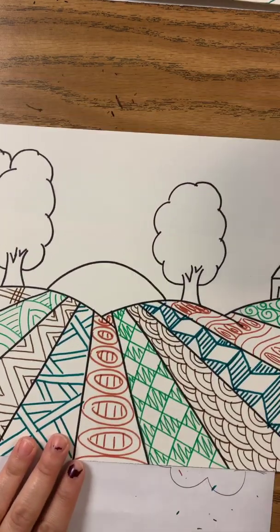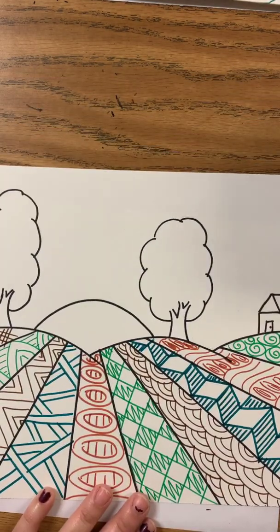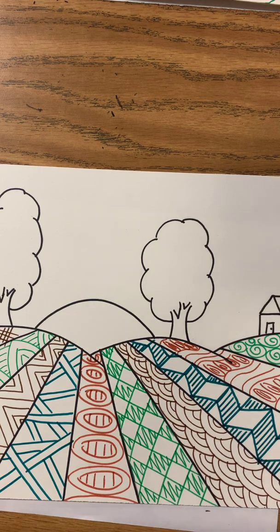All right, once your hills are done, you want to work on your trees. Now, what's really fun about trees is you can make them look like seasons if you would like to. So I'm going to add tree colors, which to me are like red, yellows, oranges, greens.